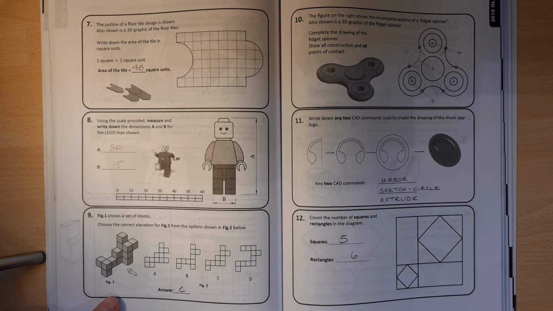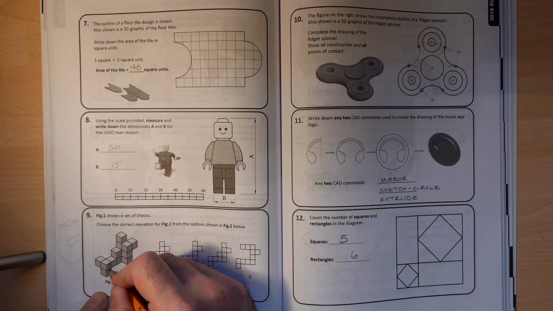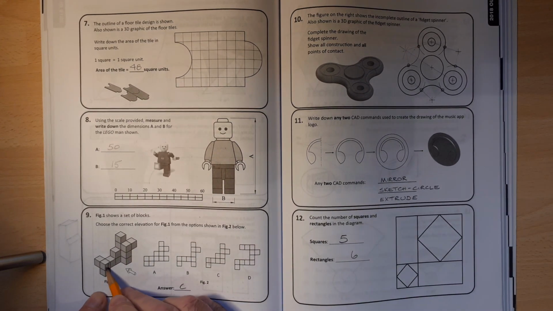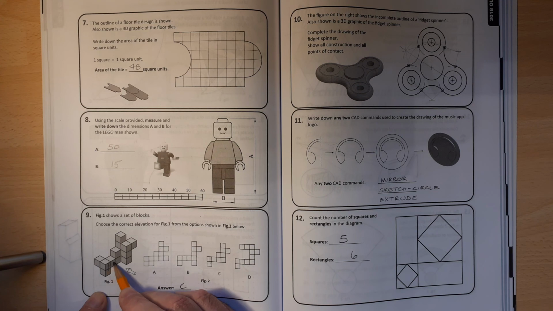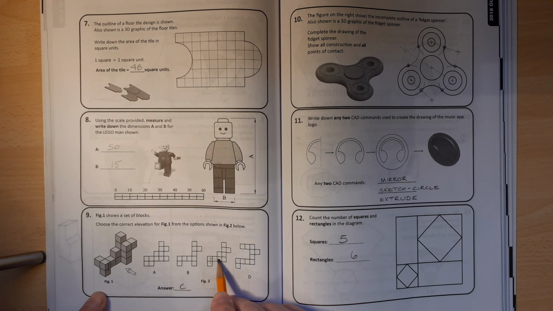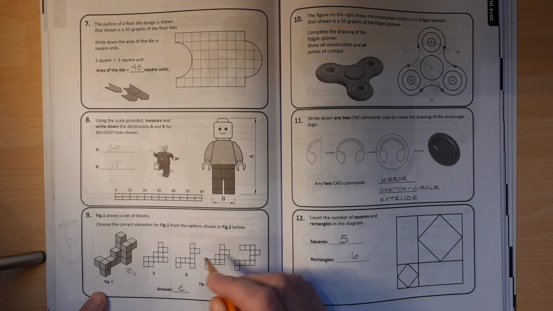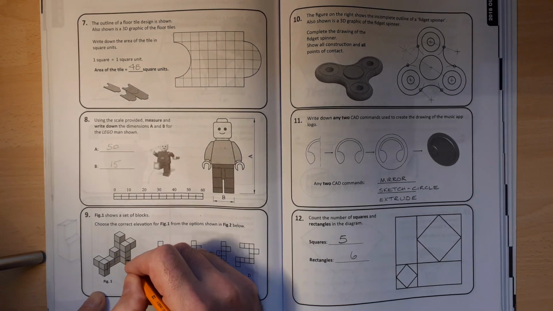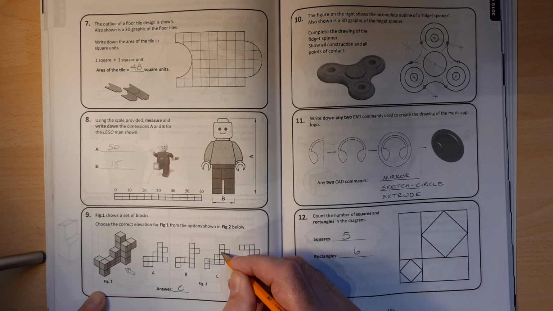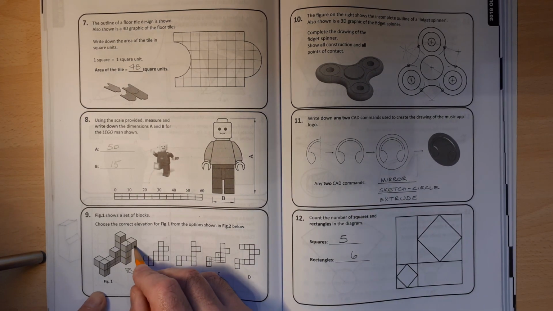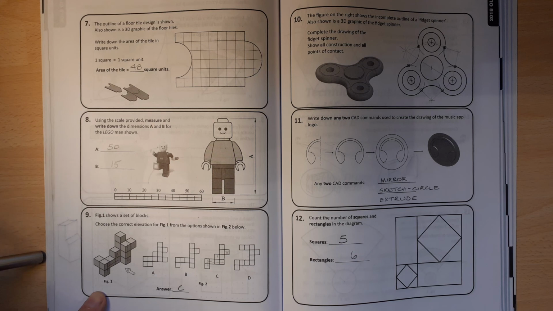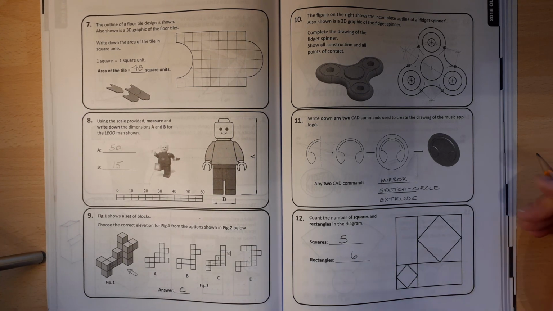In question 9, you're asked to match up the figure with the elevation here. So if you look at it, there's 2 blocks here, 2 blocks there, 1, 2, 3, 4 across. That's 3 there and that one. That's 4 across. There's 1 here. That's that one. 4 on top of here, 4 up. There's 1, 2, 3, 4. And 1 sticking out to the right there. That's that one right there. So C is the answer to that one.